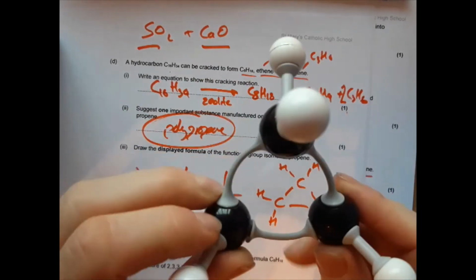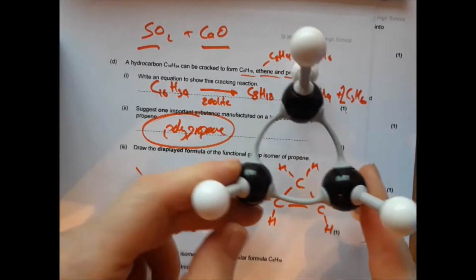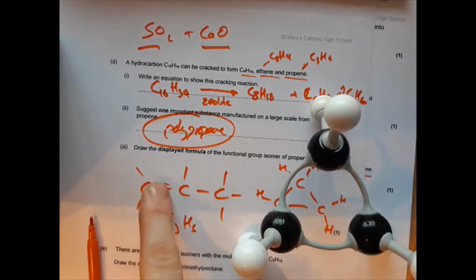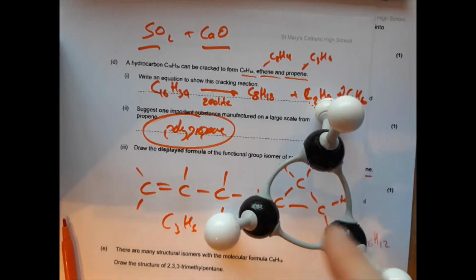That's a cyclopropane, C3H6. It is a functional group isomer of this because it's got the same molecular formula, C3H6, but a different functional group. Its functional group is a cycloalkane. That is an alkene. Didn't intend to spend any time on that, but that's that. There are many structural isomers with this molecular formula.